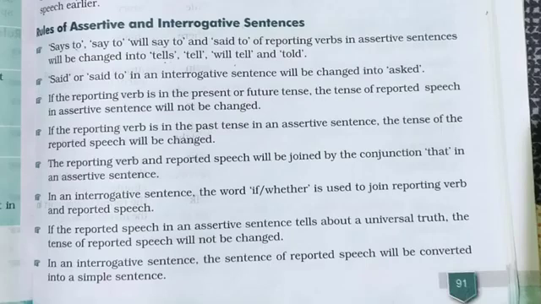In an interrogative sentence, the sentence of reported speech will be converted into a simple sentence. If the sentence is in interrogative form, the sentence of reported speech will be converted into a simple sentence. It will not remain in interrogative form.